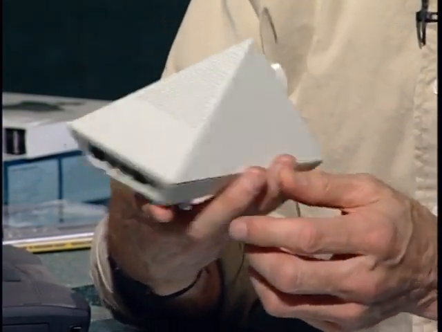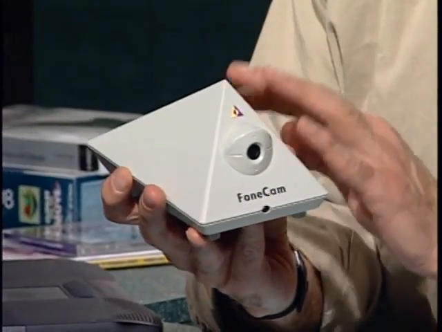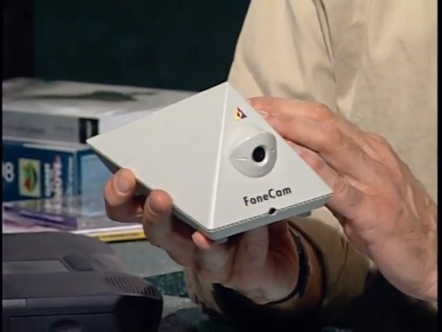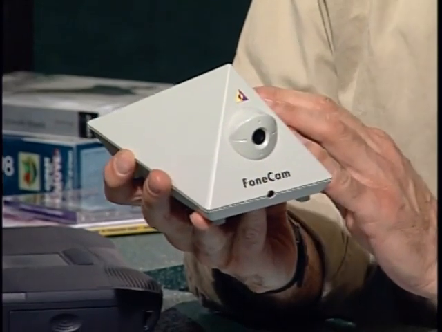In fact, this camera, the phone cam, has a built-in modem. So you don't even need a computer to use this, and you don't have to know anything about building websites or installing complicated video telephony software. You don't even need a web browser. This is a truly digital camera appliance: plug the power cord in, plug the phone line in, it works.